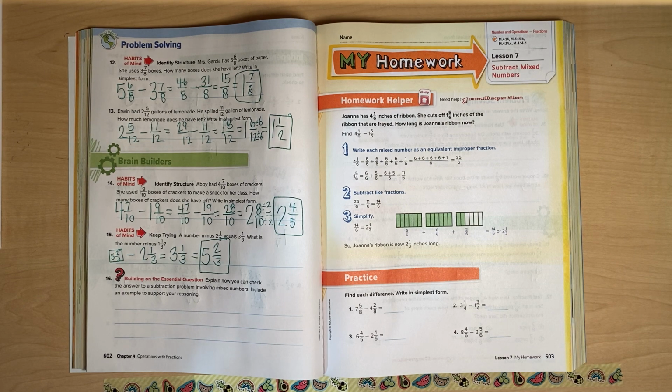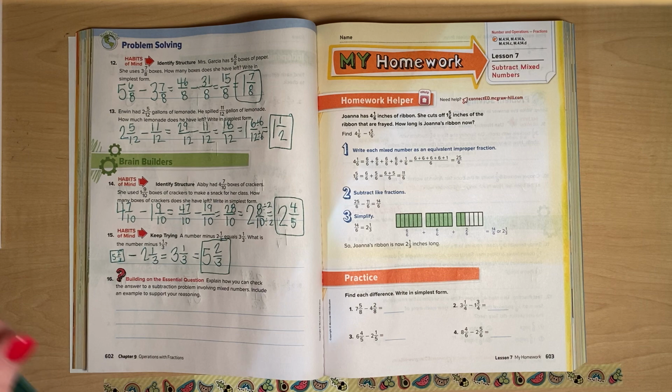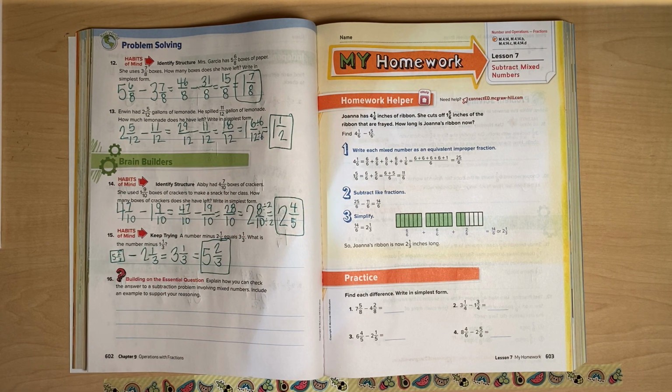Okay. Number 16, I probably won't write anything down, but let's look at it together and talk about it. It says, explain how you can check the answer to a subtraction problem involving mixed numbers. Include an example or support your reasoning. Well, actually, I feel like that's what we just did here. All you have to do is take your answer, add it back to what you subtracted from, and then you should get the number that you started with. We actually talked about that on some of the first problems we did in this lesson as well.